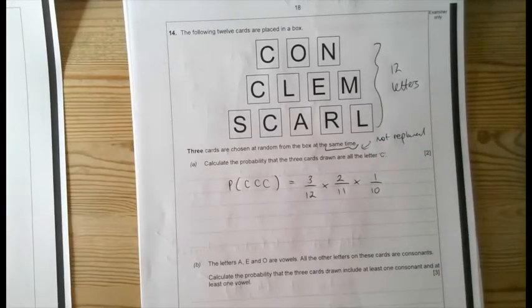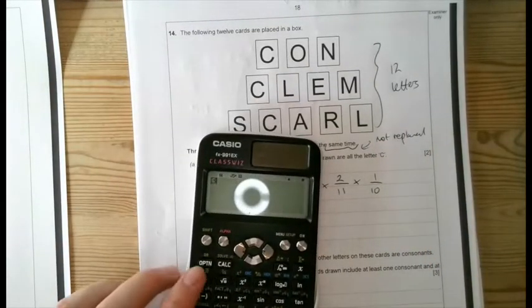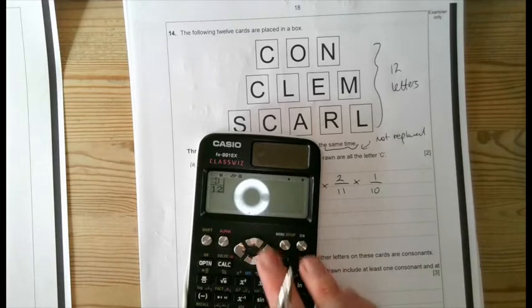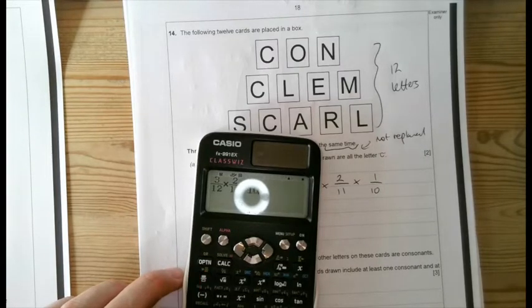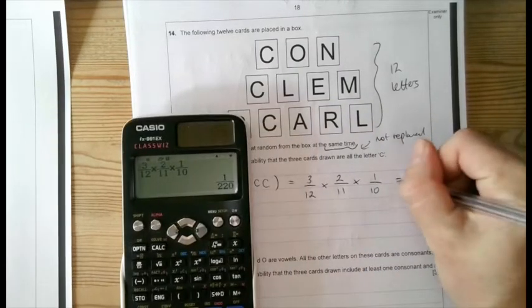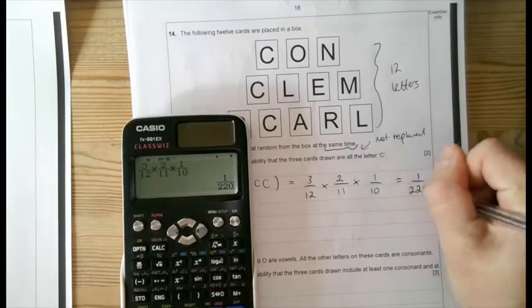Now that can just go straight into your calculator. You do not need to do that off the top of your head. It's not the hardest one to do in the world. However, you could get it wrong and therefore you could lose marks. So it's a good idea just to run it through your calculator anyway. And we get the answer is 1 over 220.